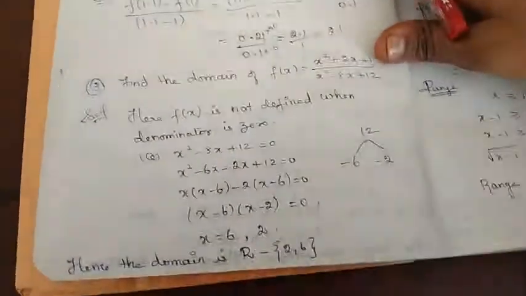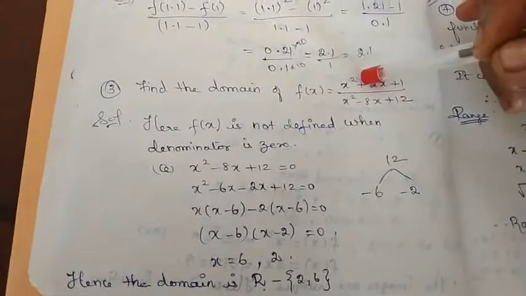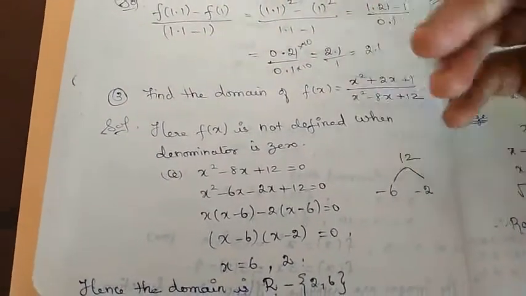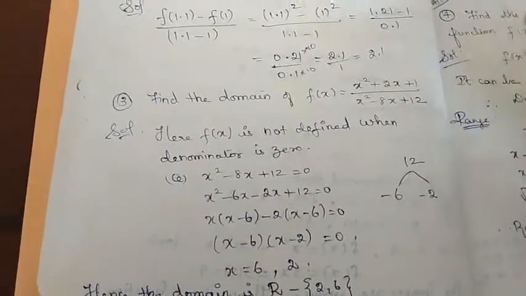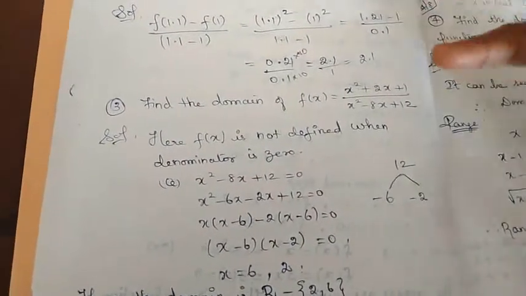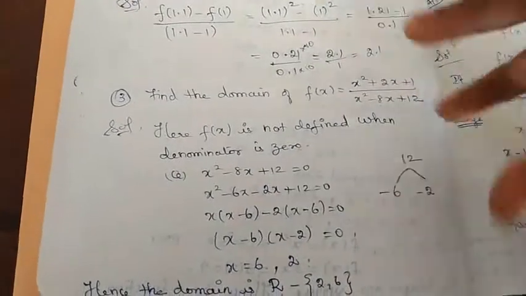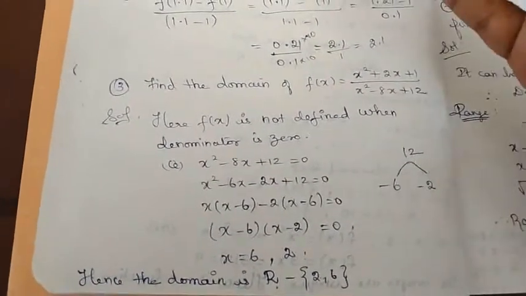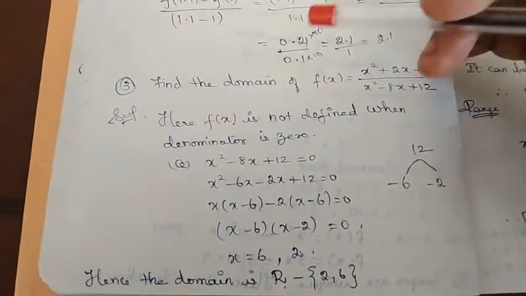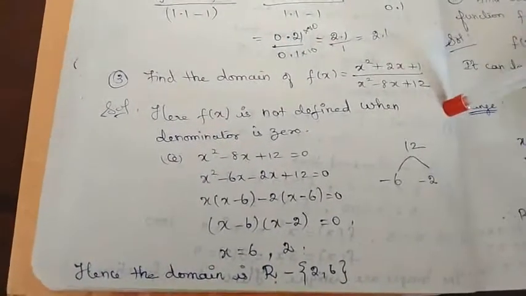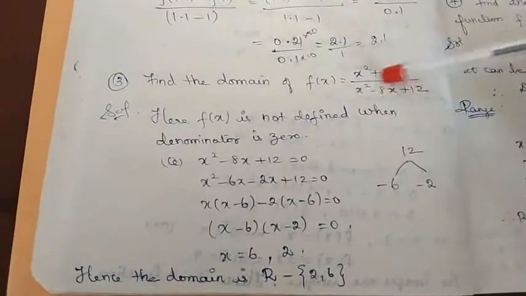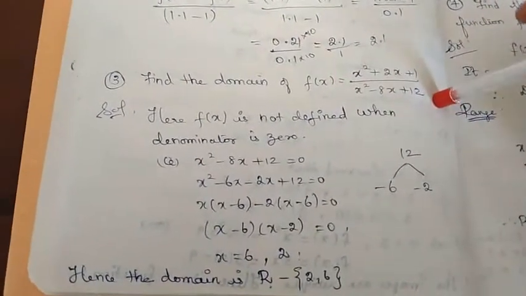Next, let us see an example of a rational function. How to find the domain? How will we give the answer? You have to analyze where the function is not defined. Omitting that value, the entire real number system will come under the domain. In that way, you have to analyze a question. Okay, so here, how to find the domain of f of x? We have to check out the function. Here the denominator should not be equal to 0.